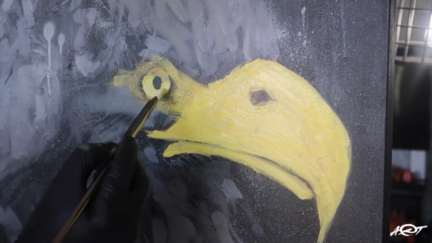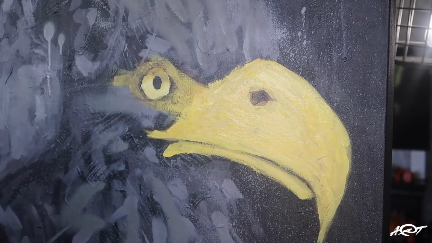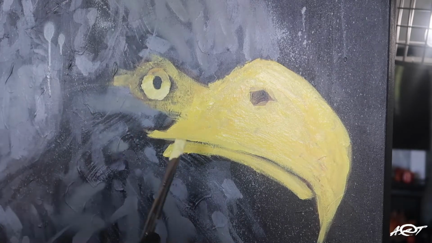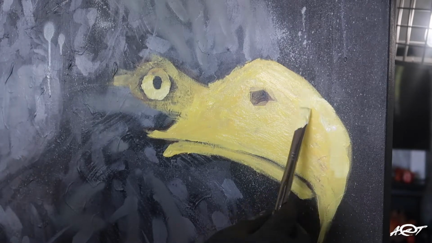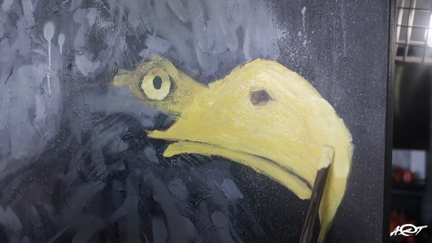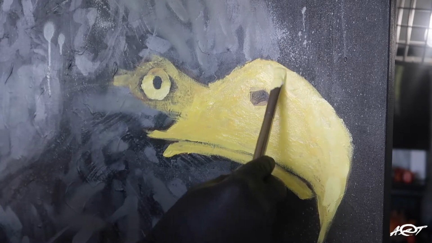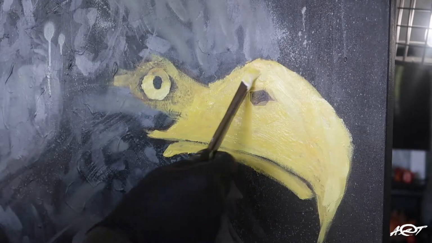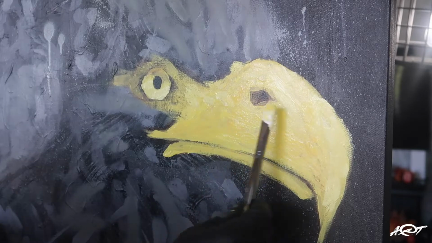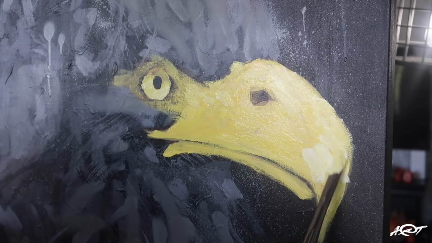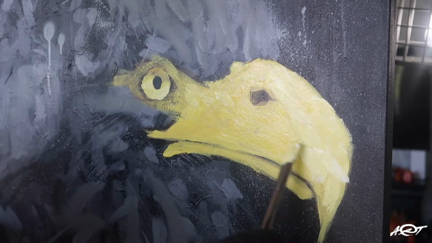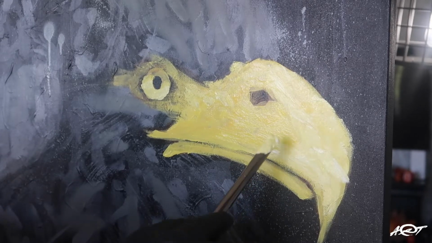I tried to use the fan brush to give it a little bit of texture. It didn't work out the way I planned, but yeah, just more and more yellows. This is a very light yellow. I think on the finished product I did too many layers; I was happier with the way the beak looked a little bit before this stage.